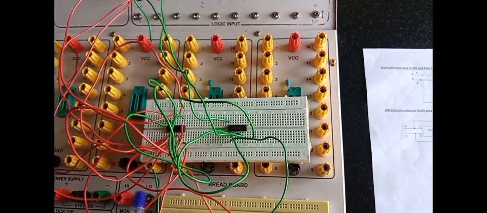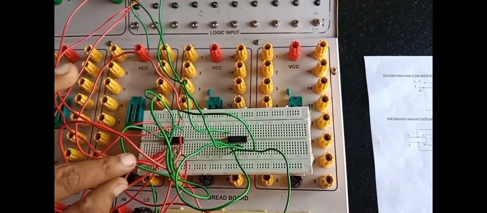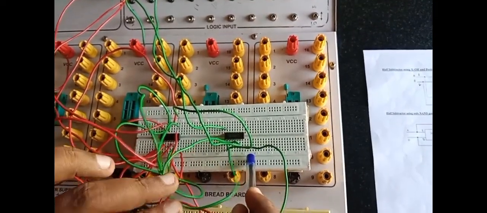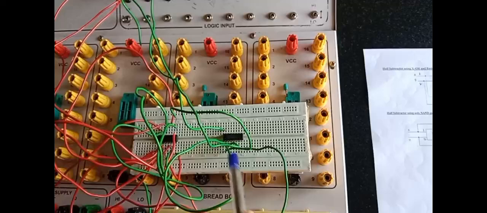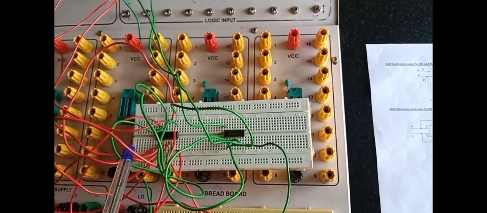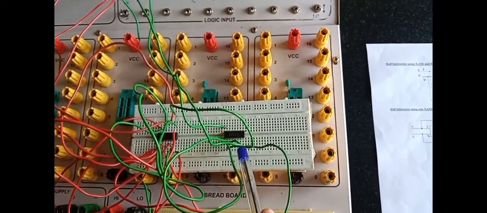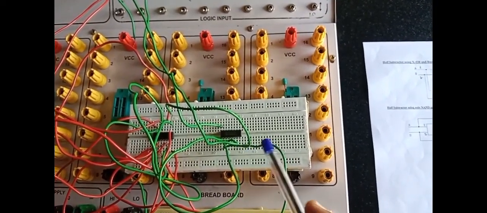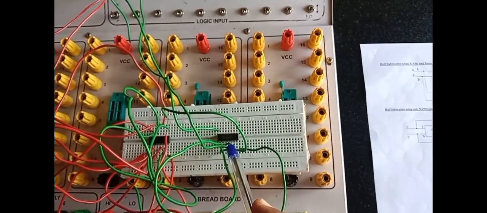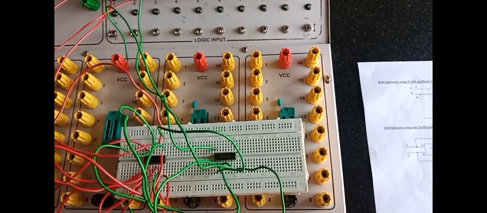So all the connections are made as per the circuit diagram explained already. So 14th pin is VCC, 7th pin is ground. So this is the second NAND gate IC. 14th pin VCC, 7th pin is ground. So the output of pin number 8 of the first NAND gate is given to the input of both 1 and 2, because 1 and 2 are already short circuited. So output is taken from the second IC pin number 3. So this is borrow. So A bar B is the borrow.